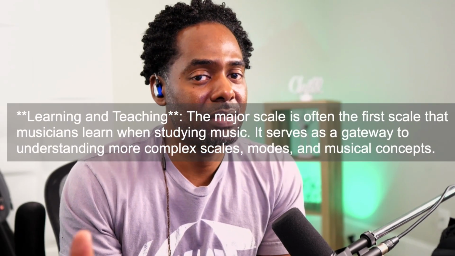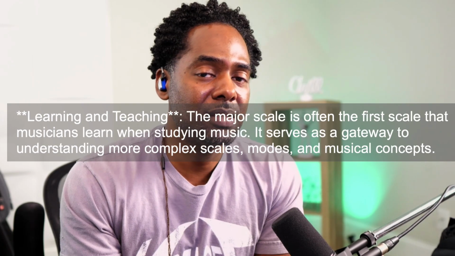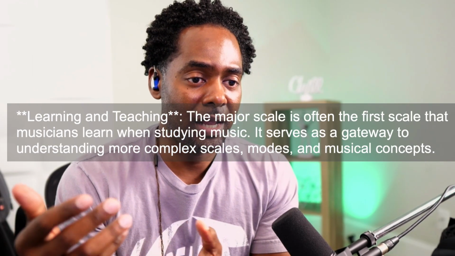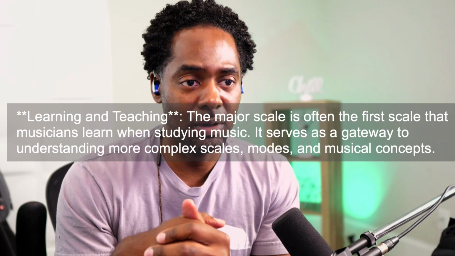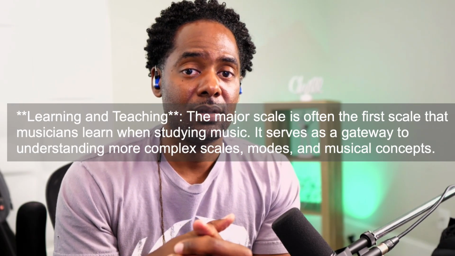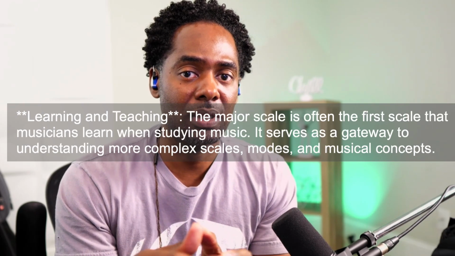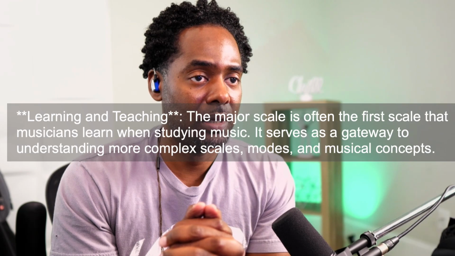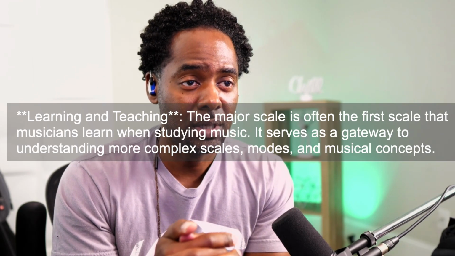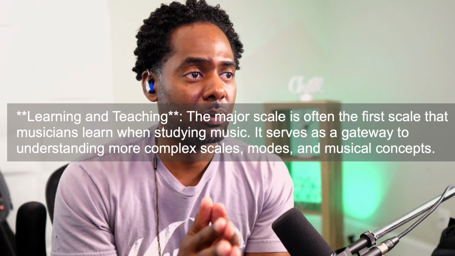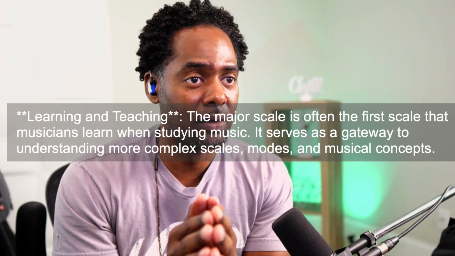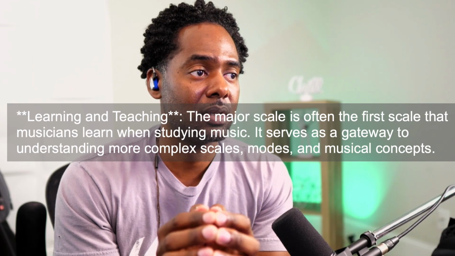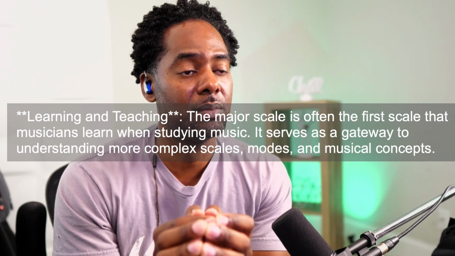Learning and teaching. Obviously, I'm teaching you right now. Anytime a teacher is imparting to a student, you have to have a basis, a springboard, a home base from which you can teach and communicate your reference point. It's always good to have things that people can identify and relate to. So that's pretty much what that is. The major scale is often the first scale that musicians learn when studying music. It serves as a gateway to understanding more complex scales, modes, and musical concepts.